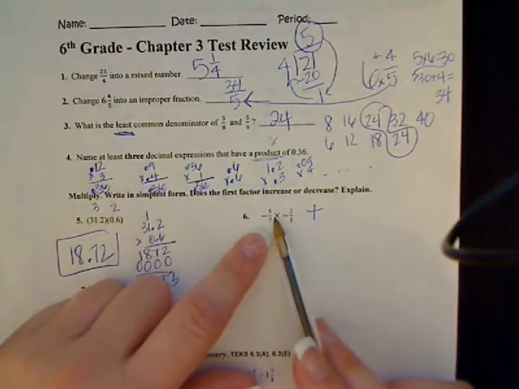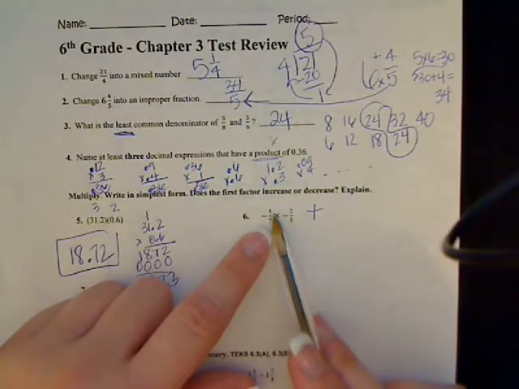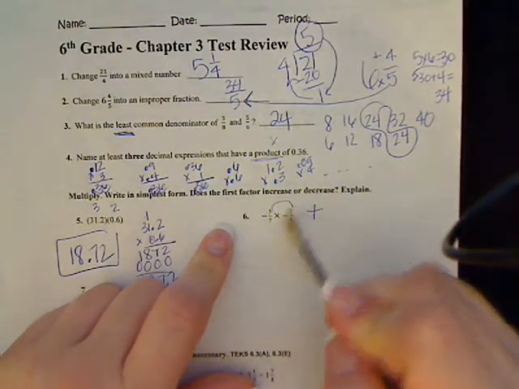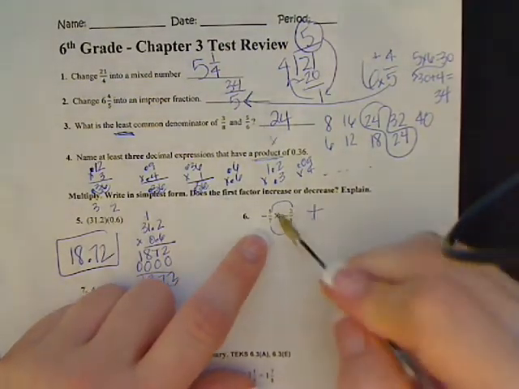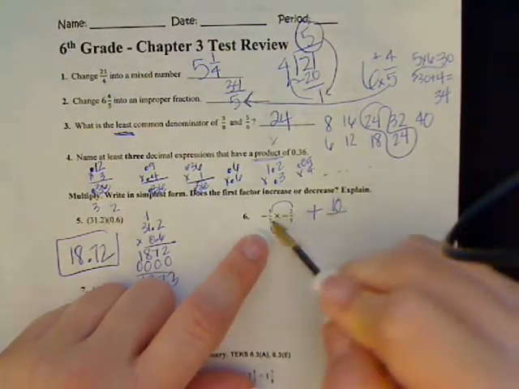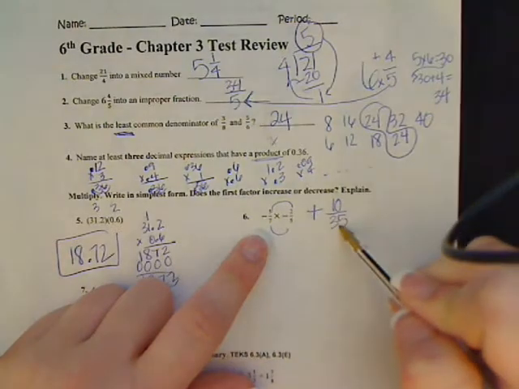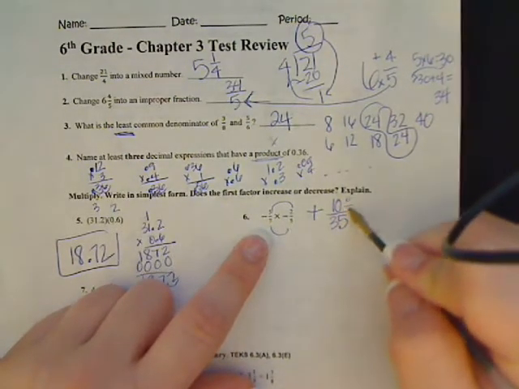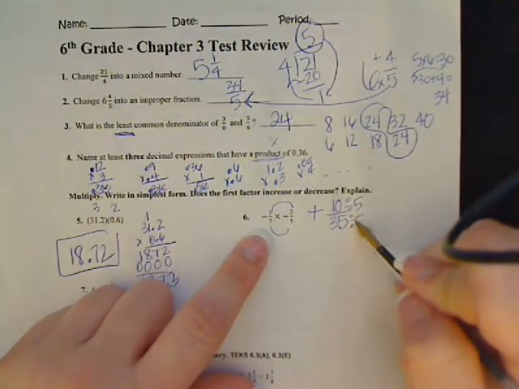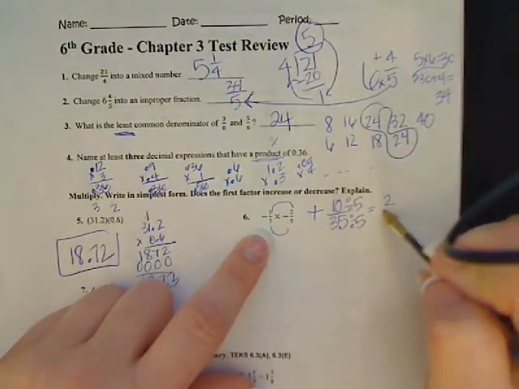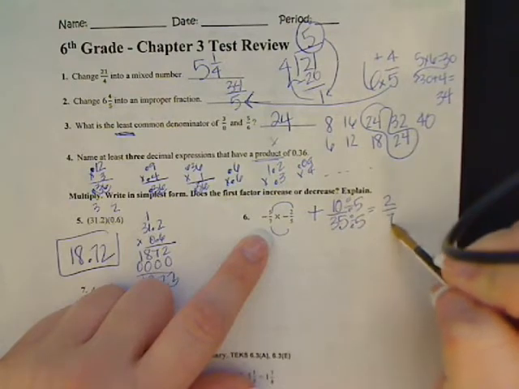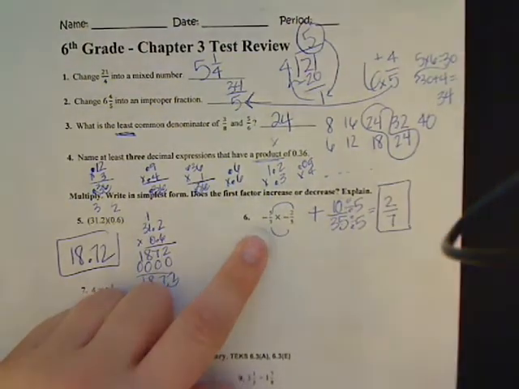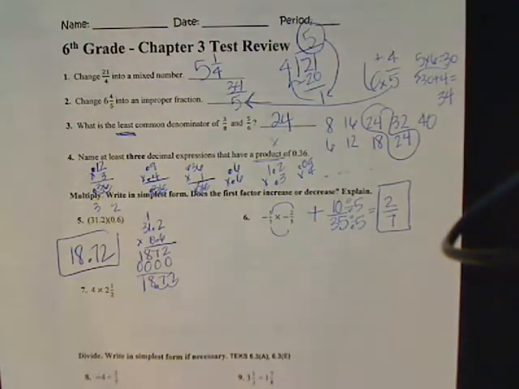So remember, multiplying fractions ain't no problem. Top times the top, bottom times the bottom. So top times top, bottom times bottom. 5 times 2 is 10, and 7 times 5 is 35. Okay, but this is not simplified. I can divide both of these by 5. 10 divided by 5 is 2, and 35 divided by 5 is 7. This is in simplest form, and my answer is positive, so positive 2/7 is in simplest form. That's my answer.